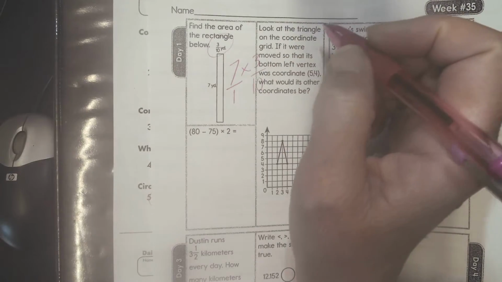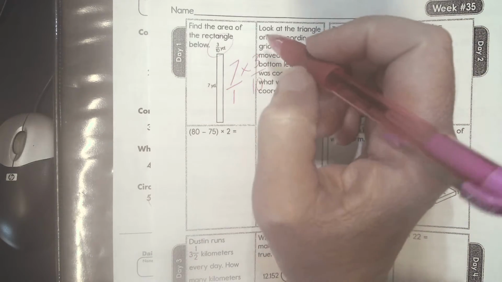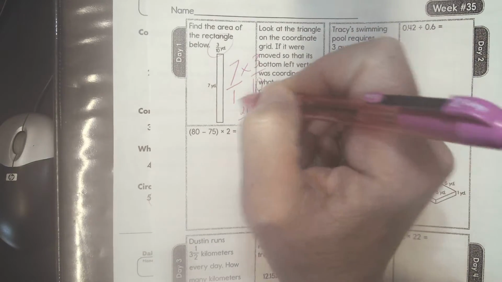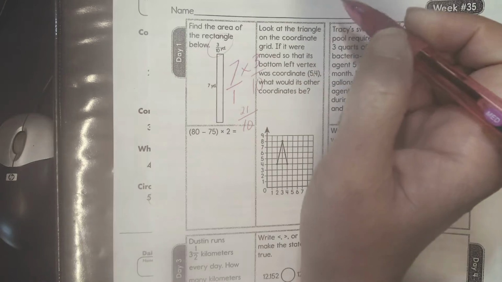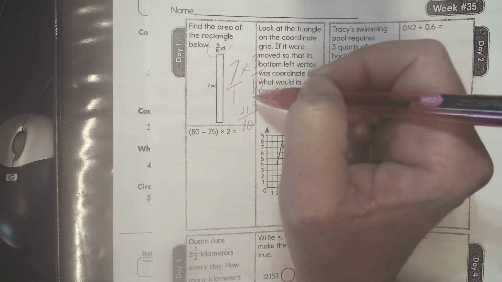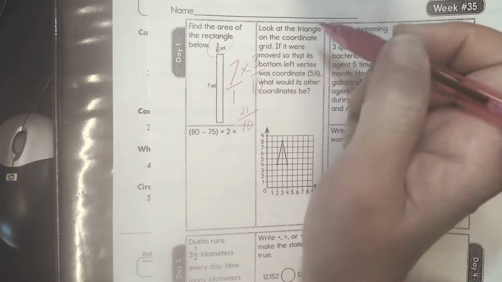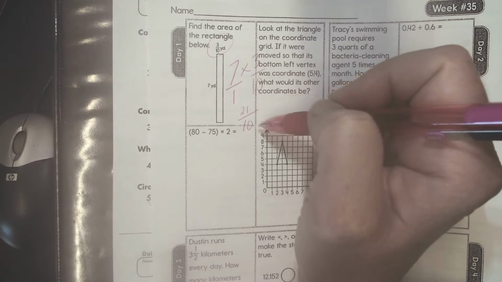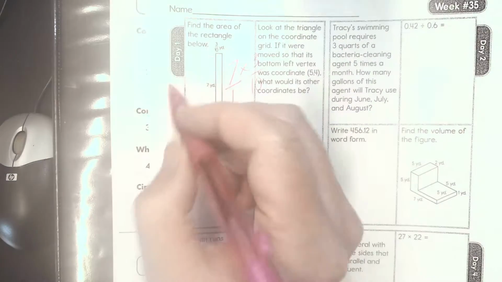When I multiply a fraction, I'm just multiplying numerator and denominator. So 7 times 3 is 21, and 1 times 10 is 10. Now, am I done? No, this is called a what? When the numerator is bigger than the denominator. Improper fraction. So I'm going to make it into a what? Mixed number.